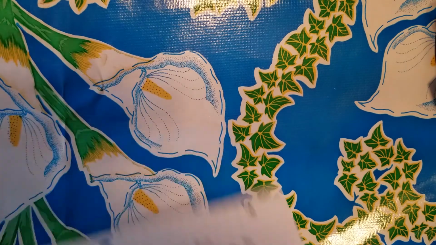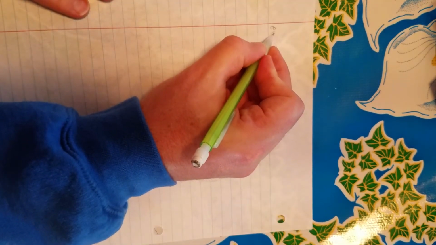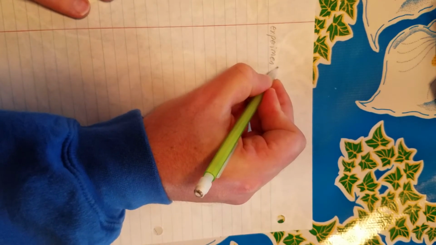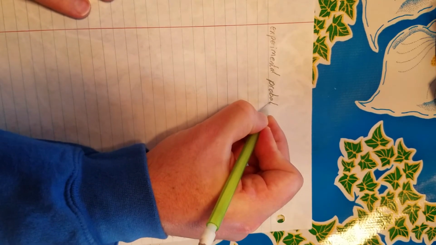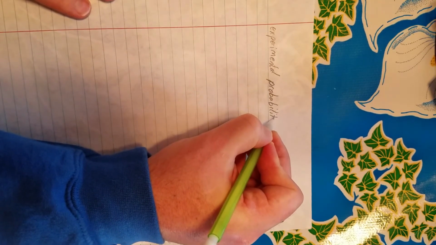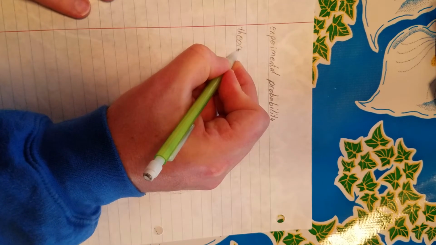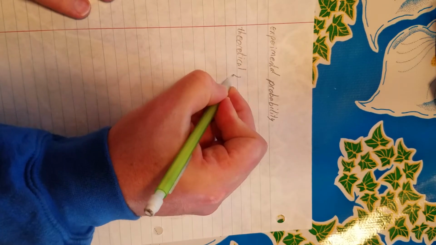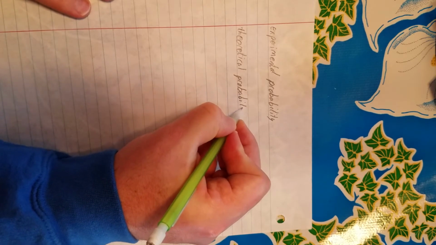Last thing, we have two definitions. We have experimental probability and theoretical probability. So these are both probabilities.